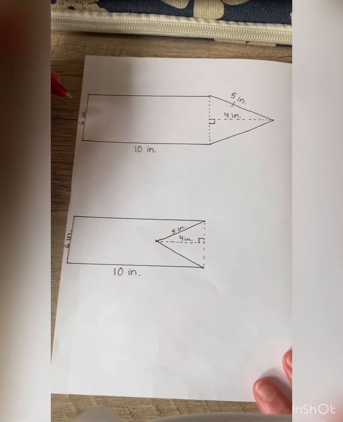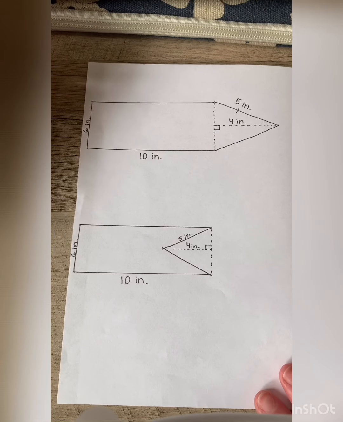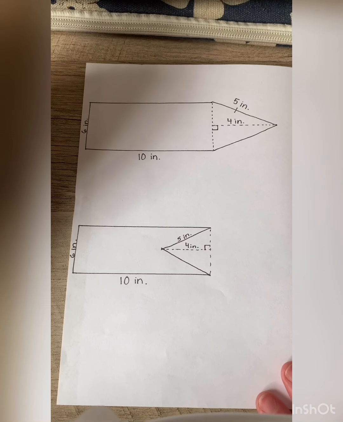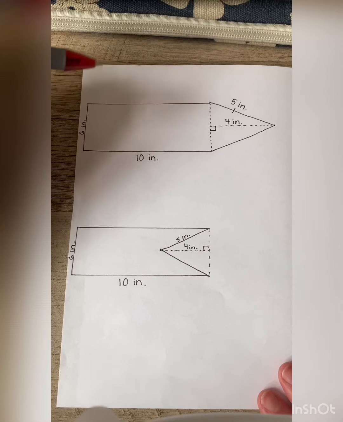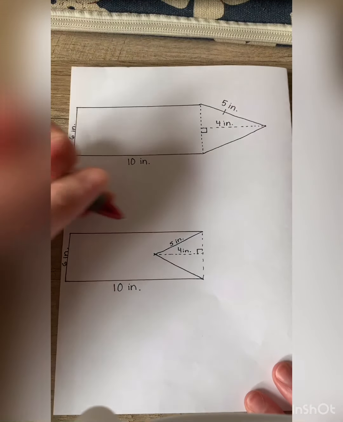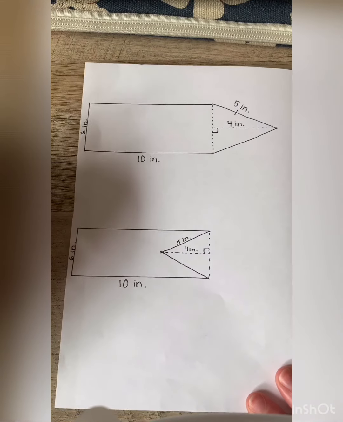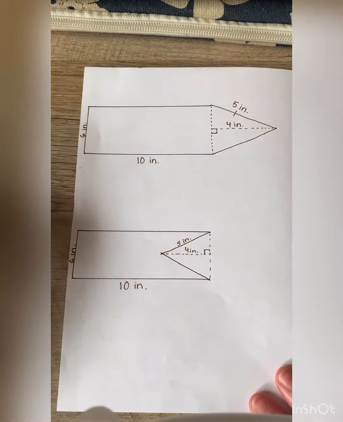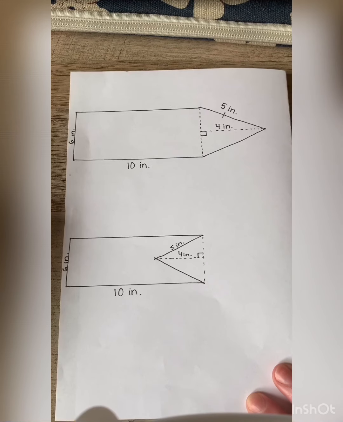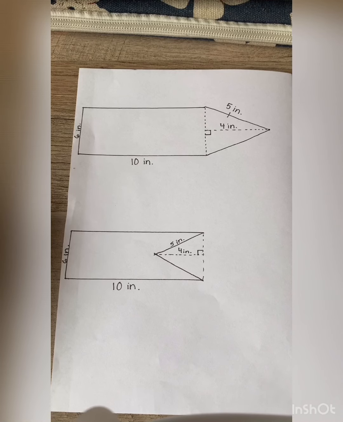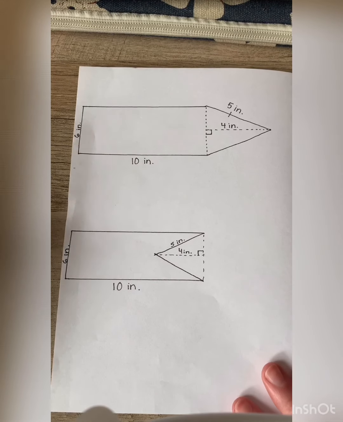In both shapes, if I were to decompose, fill in missing measures, plan work, and use formulas, I'm going to notice that I'm dealing with a rectangle, and a rectangle, and a triangle, and a triangle. But the placement and use of those triangles are very different in both of those shapes.